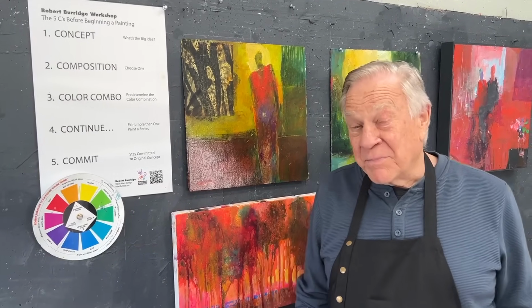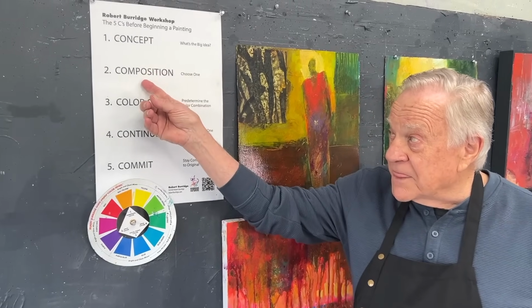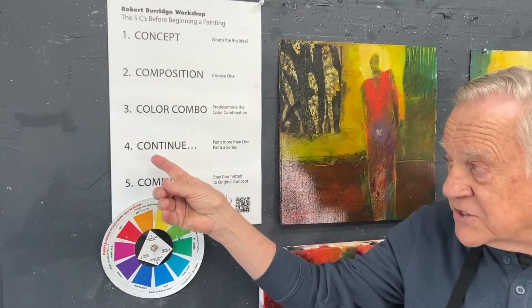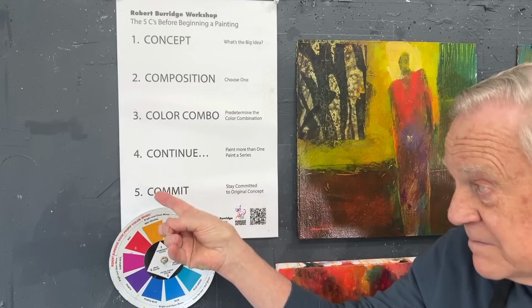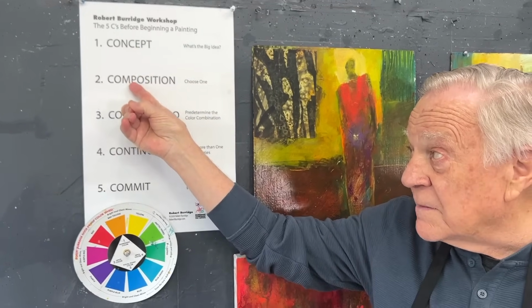Hi, I'm Bob Burridge, and this one is all about the design, and which design do I use in my paintings. I always start off with what I call the concept, the composition, the color combination. You continue on many of them and you stay committed to your original concept. Well, today I'm going to be talking about one of the compositions. As I say, choose one. There are about 16 different design compositions: vertical, horizontal, diagonal, zigzag, and many more.